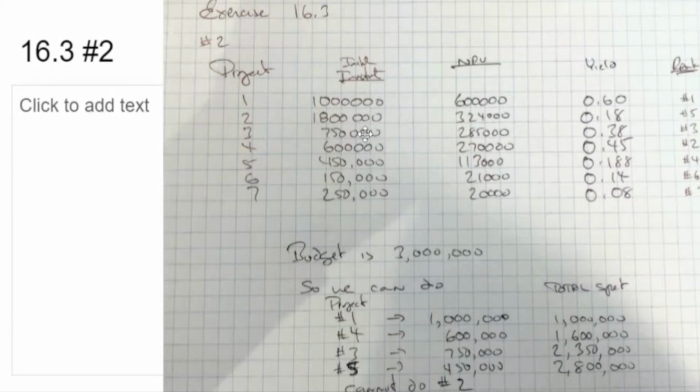Project 3, $750,000 versus $285,000, that's 38% of the initial. Project 4, $600,000 investment, and $270,000 is the net present value. That's 45% of the initial. Project 5, $450,000 is the investment, $113,000 is the output. That's about 25% of the investment. Project 6, $150,000, $21,000, that's 14%. And project 7, $250,000 is the investment, and $20,000 is the net present value, that's 8%.